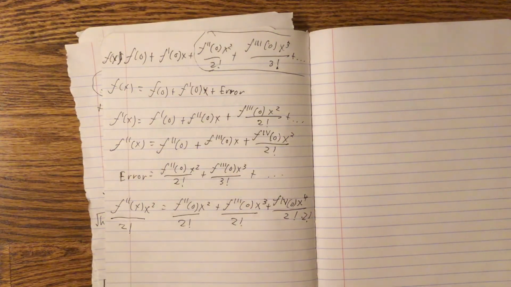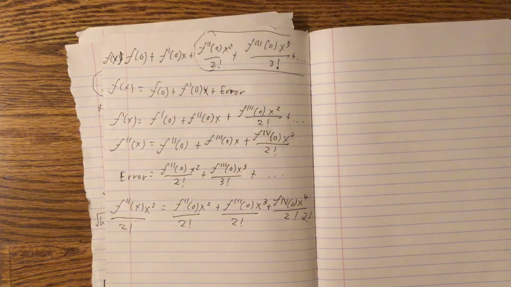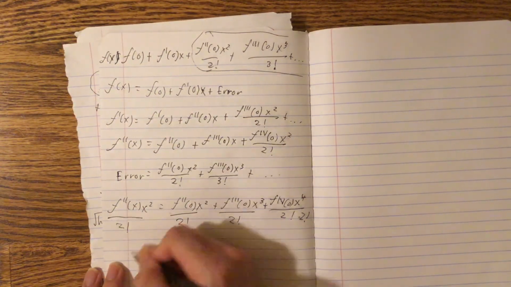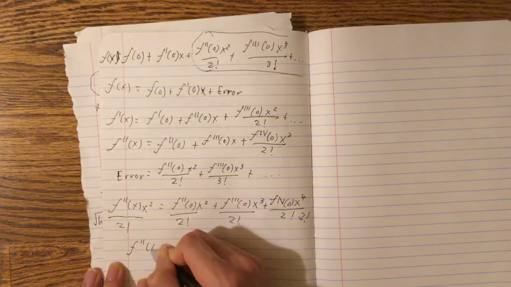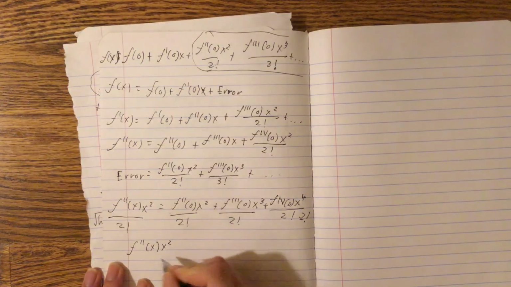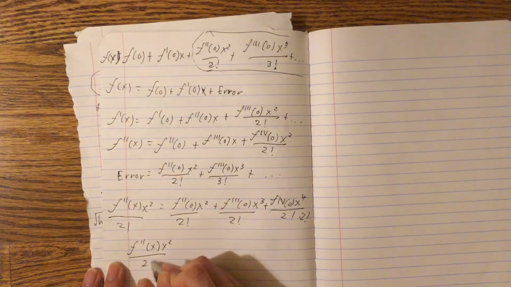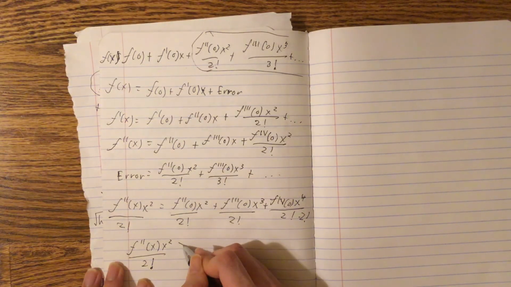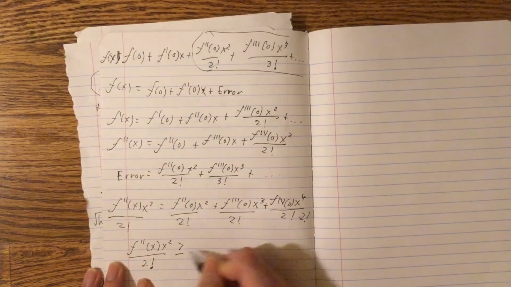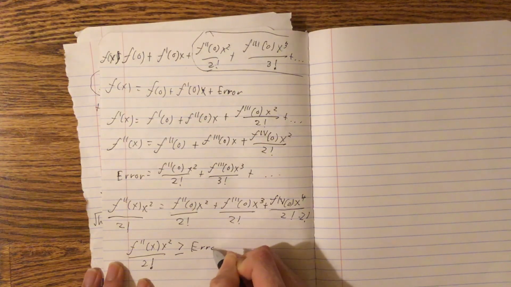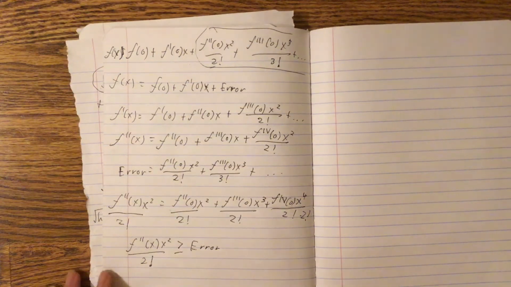Hopefully these steps are intuitive. And I want you to notice something: that this f double prime of x times x squared over 2 factorial is greater than or equal to the error. So we found our bound.